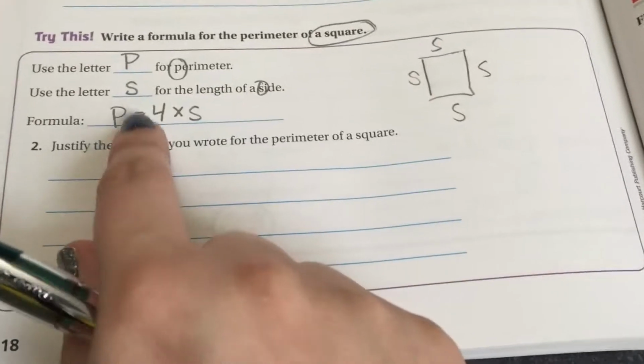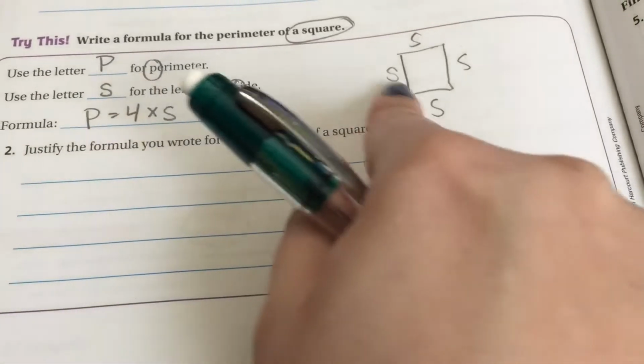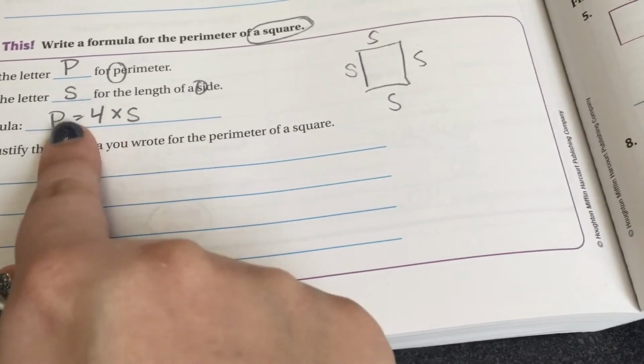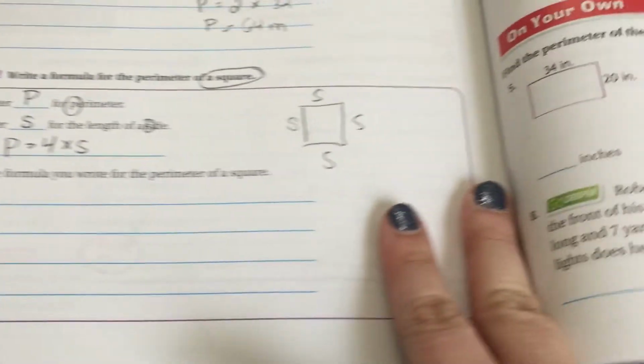Justify the formula you wrote for the perimeter of the square. And that's basically what we just talked about. It's 4 times the side because there are 4 sides of equal length. So you're multiplying this one side 4 times, and that gives you your perimeter.